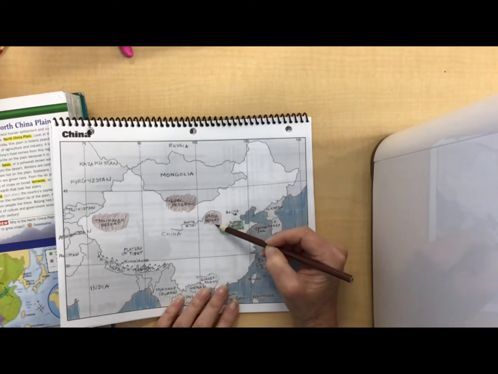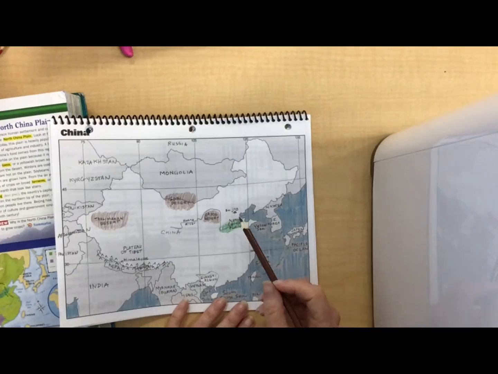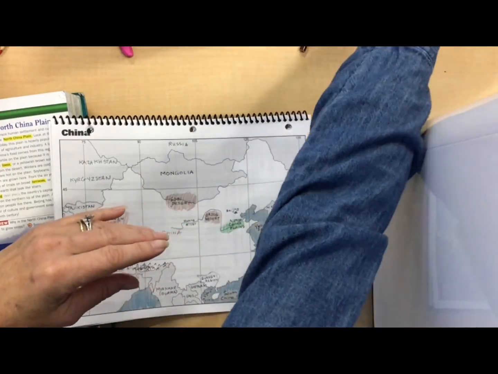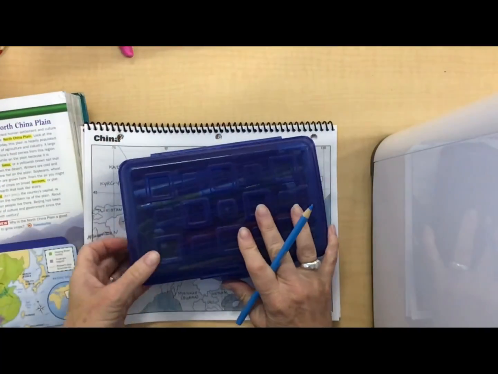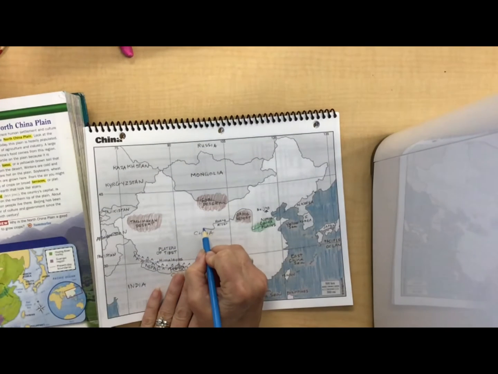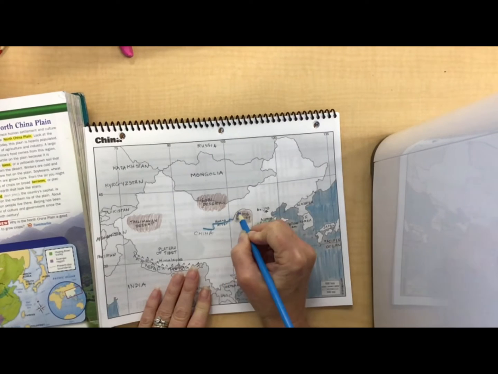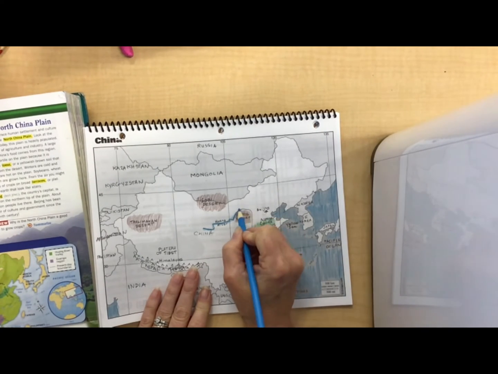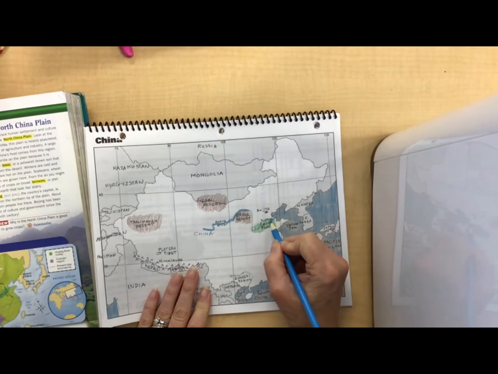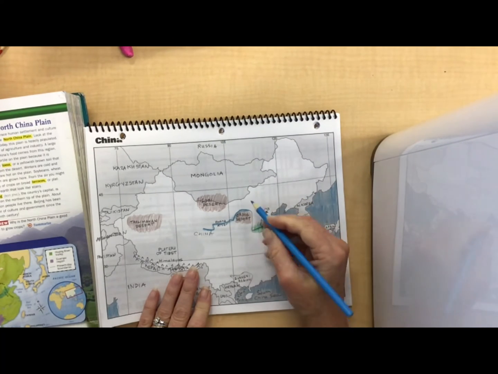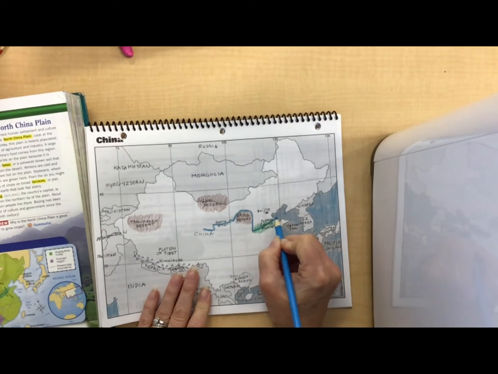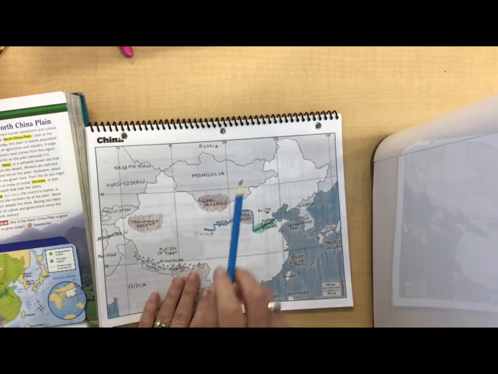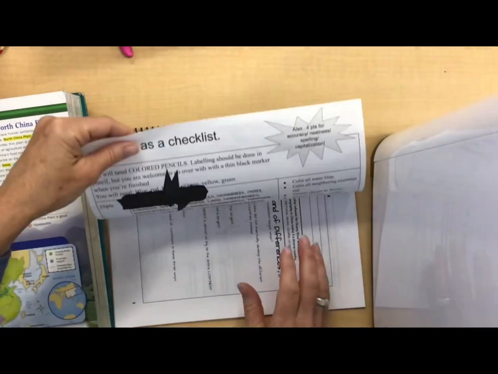Ooh, you know what I should do? We should trace this river in blue. Give me back my blue. This is a pretty important river. This is like the lifeline of China. This is where Chinese culture started, the first Chinese people. Okay, got it. What else?